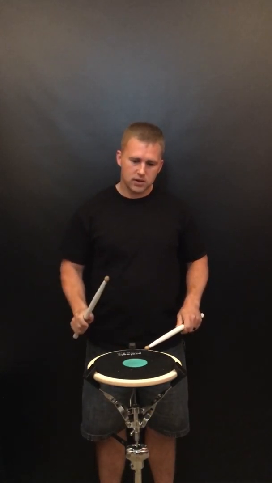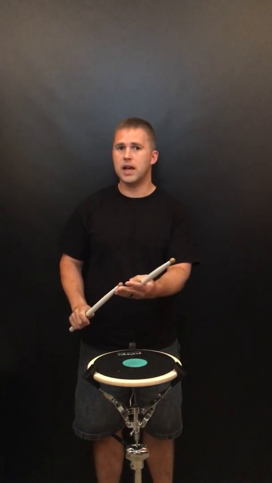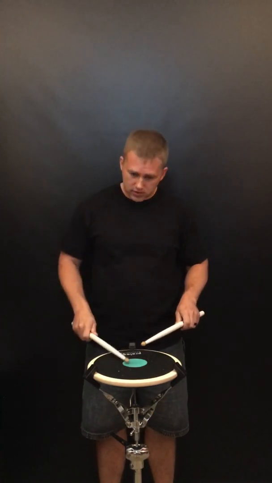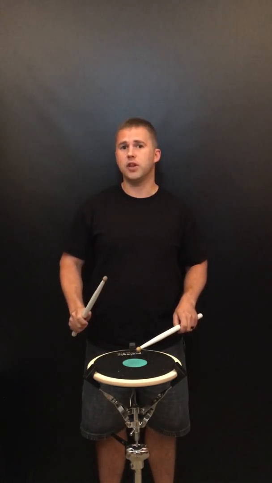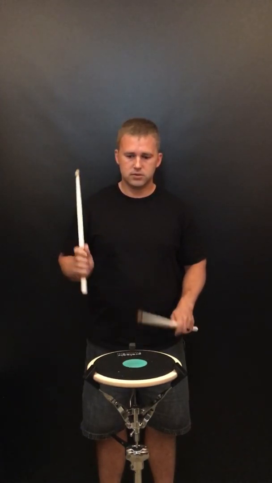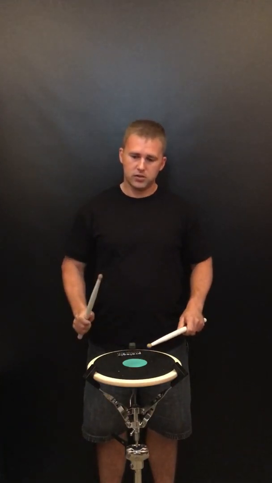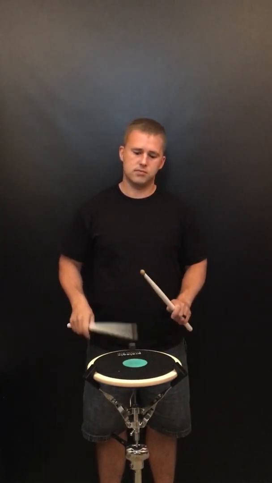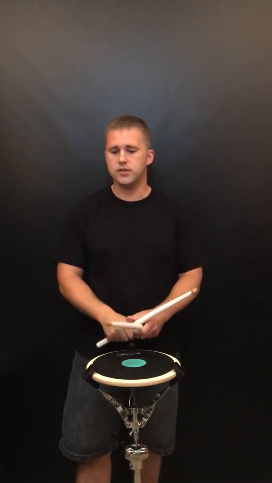So notice when I'm hitting those right accents, it's immediately rebounding to that tenuto height, that middle height. I'm not controlling it all the way down and re-lifting like this. I'm not playing it like that. I'm letting it rebound to that middle position. Okay, so that's just something to look out for the rest of the exercise.